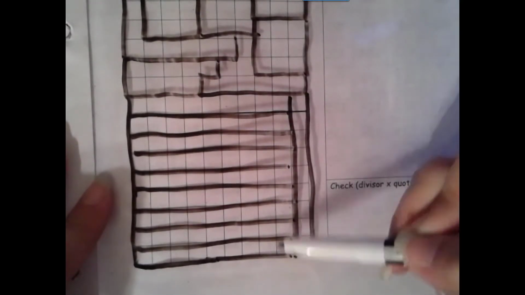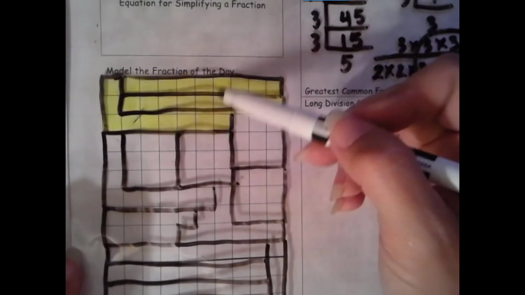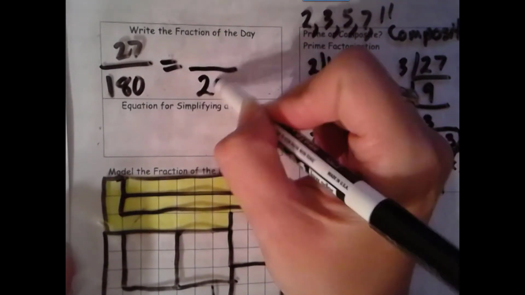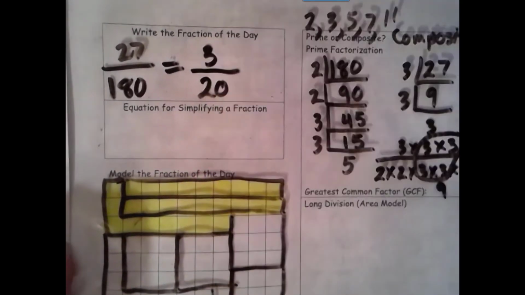All right, so we have our groups of 9. Let's find out for sure what our new denominator is. So I'm going to count up all my groups. 1, 2, 3, 4, 5, 6, 7, 8, 9, 10, 11, 12, 13, 14, 15, 16, 17, 18, 19, 20. And I have 1, 2, 3 groups shaded in.